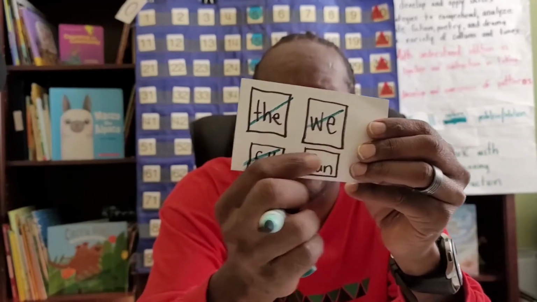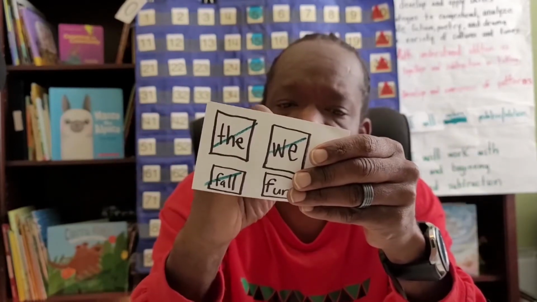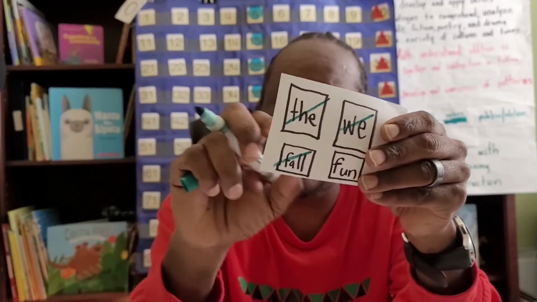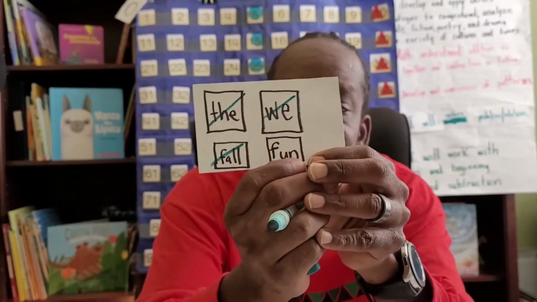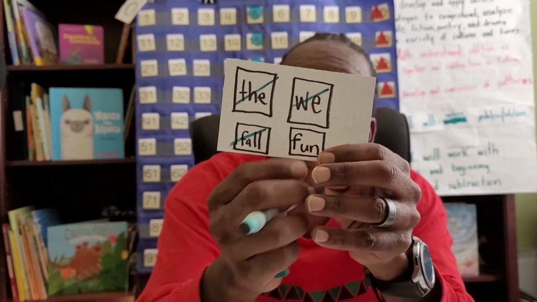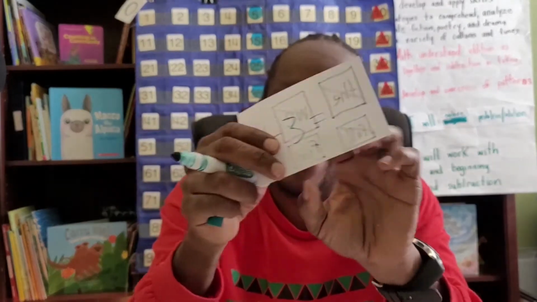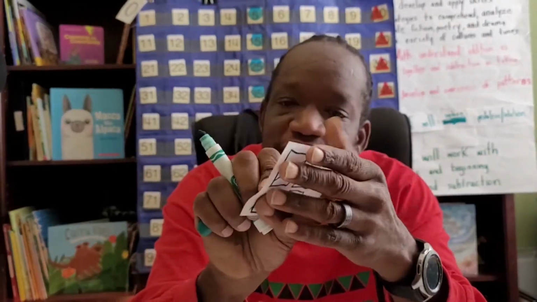We had 4, and we took away 3, and it equals what? How many more do we need to learn? 1. The one, fun. So we can have some fun. That's right. So 4 subtract 3 equals 1.